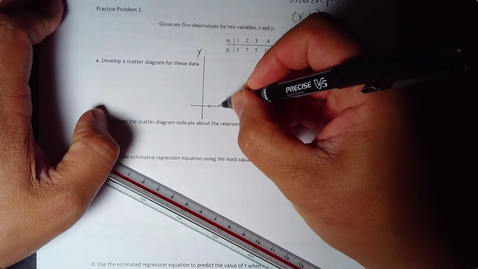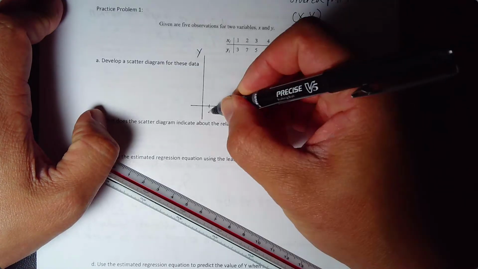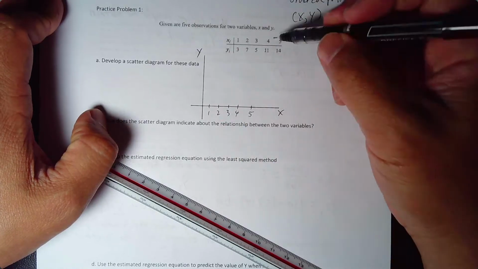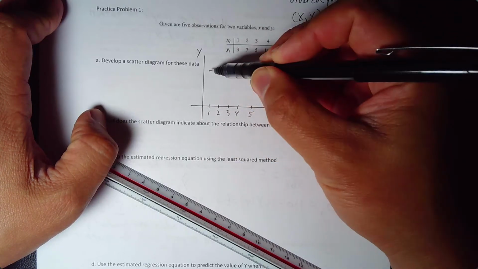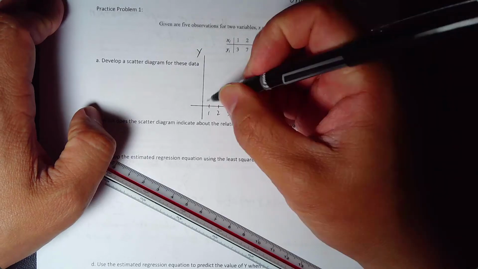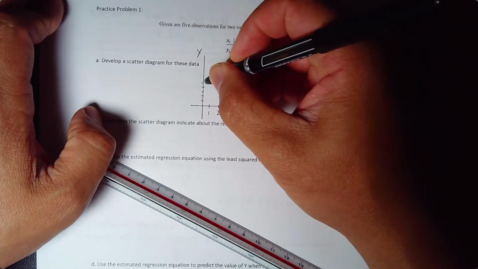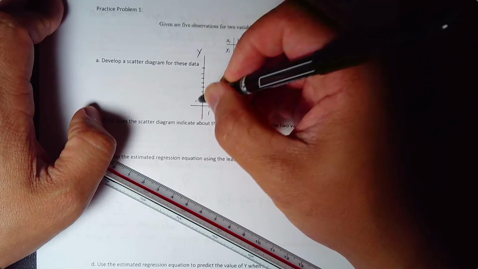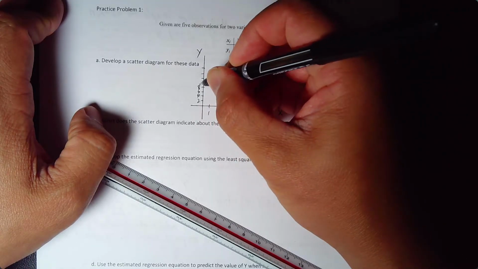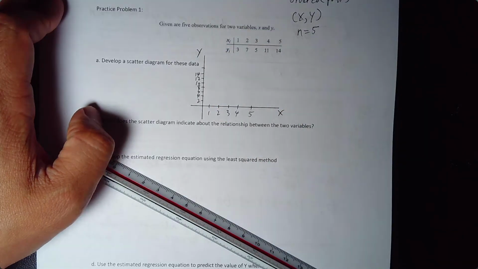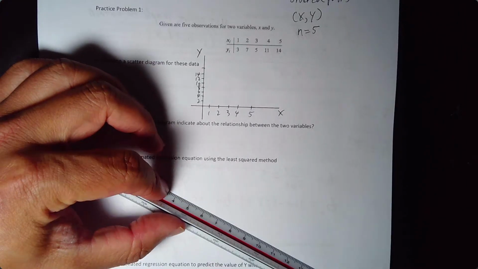1, 2, 3, 4, 5. Now going vertically, if I just do one tick mark as 1, then I'm not going to have enough room. So instead, I'm going to do 2, 4, 6, 8, and so on. Then go ahead and try your best to plot it. You can pause the video and then check with me when you're done.